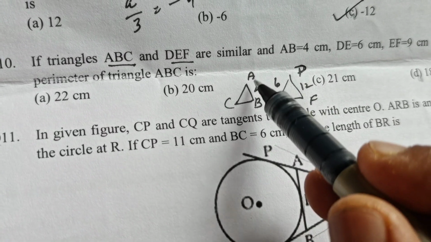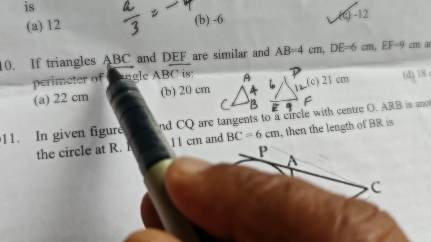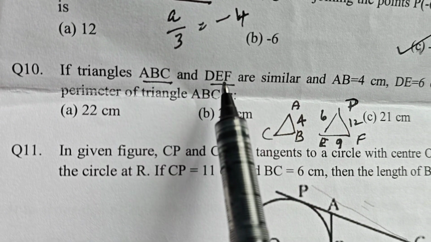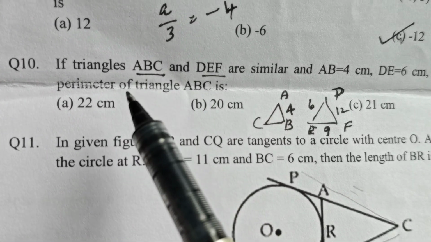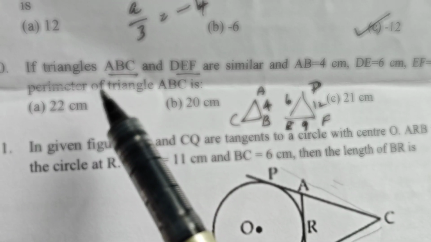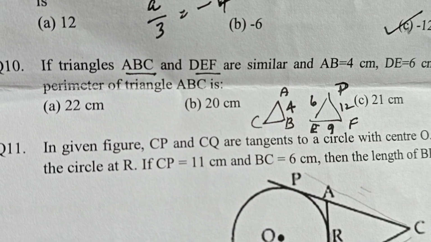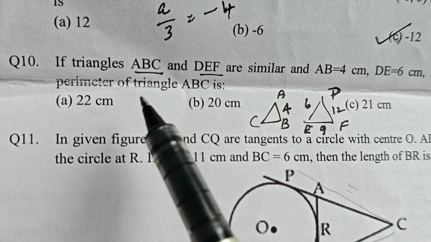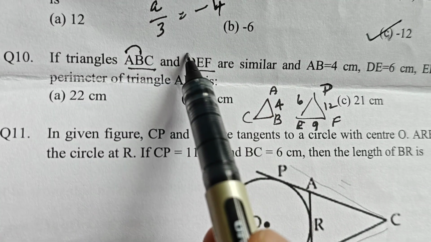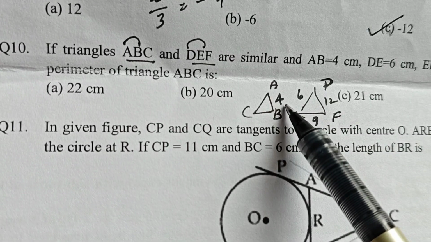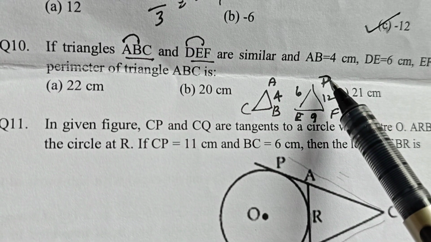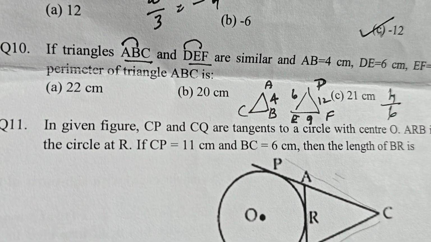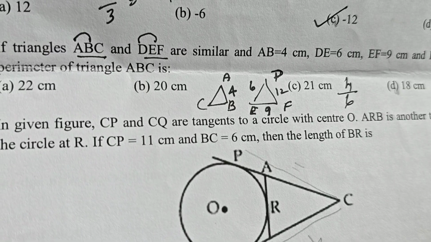So for ABC, they have given you only the AB part. And they told ABC is similar to DEF. So when you take ABC similar to DEF, take the corresponding parts in order so that you will get the similar parts which are in proportion. So according to the question, AB is proportional to DE. What is AB here? 4 centimeter. What is DE here? 6 centimeter. So the ratio will be 4 by 6.